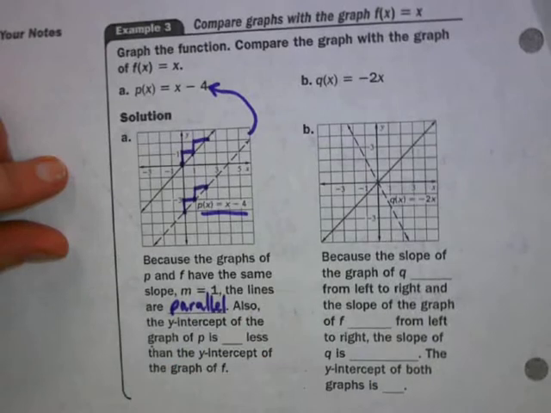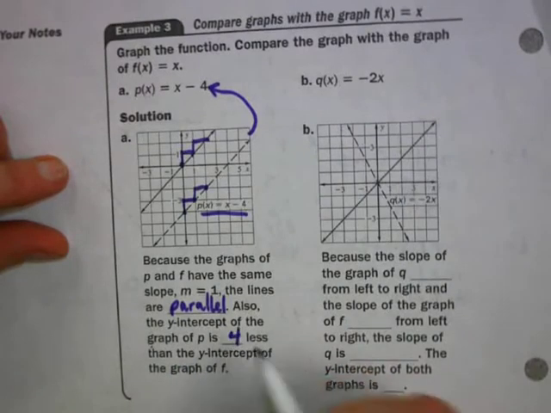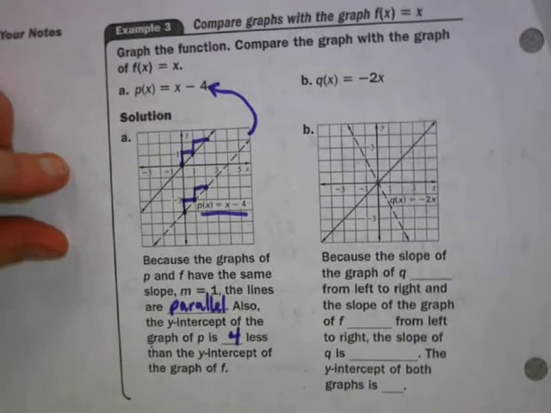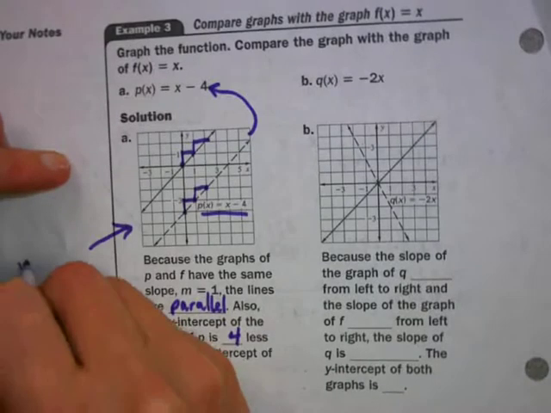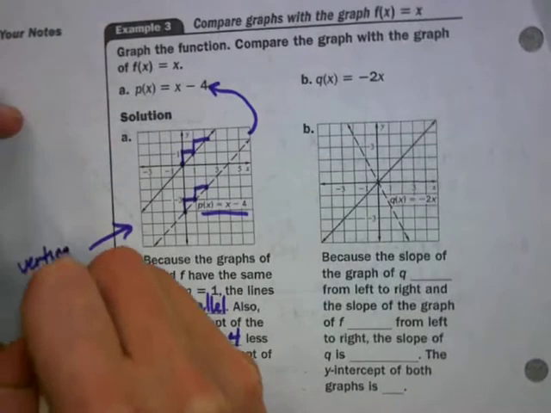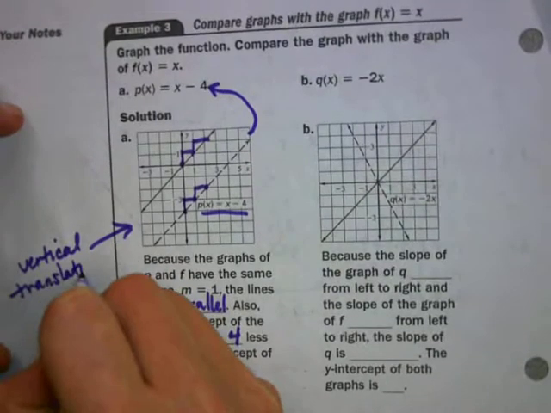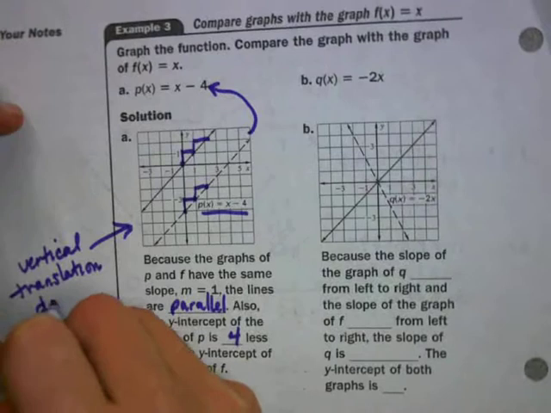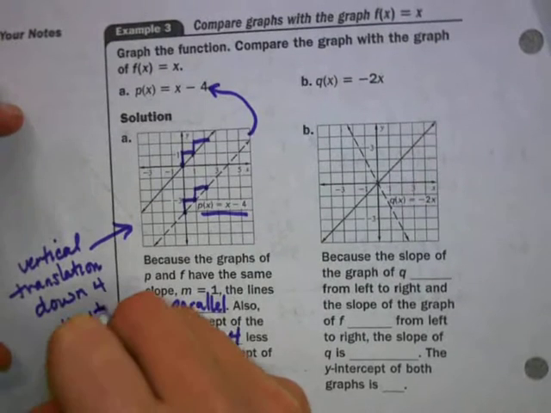Also, the y-intercept of the p of x function is 4 less than the y-intercept of the parent. And we would also call this a vertical translation down. We're going to say it goes down 4 units.